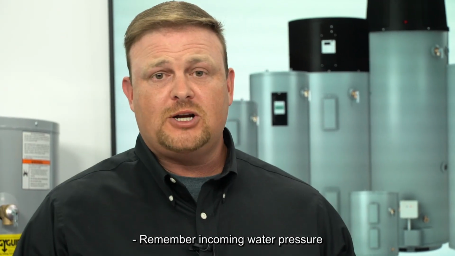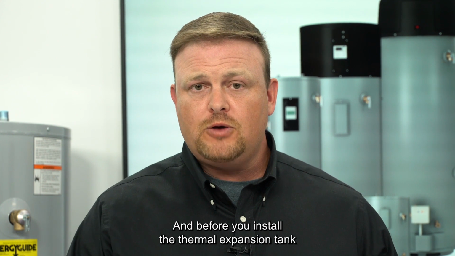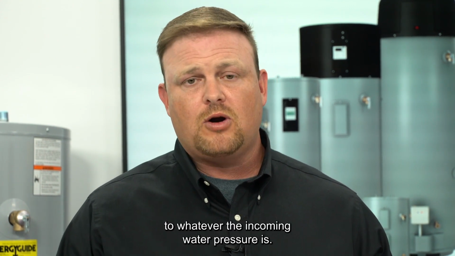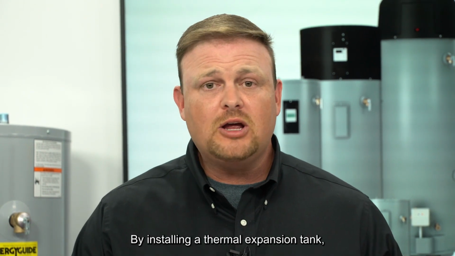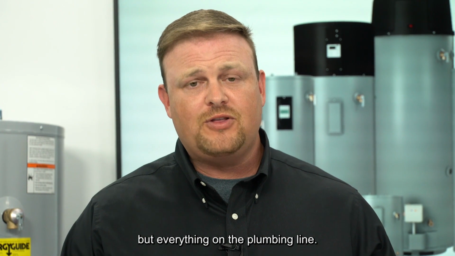Remember, incoming water pressure needs to be between 50 and 60 psi. Before you install the thermal expansion tank, pre-charge it with air to whatever the incoming water pressure is. By installing a thermal expansion tank, you're not only going to extend the life of the water heater, but everything on the plumbing line.